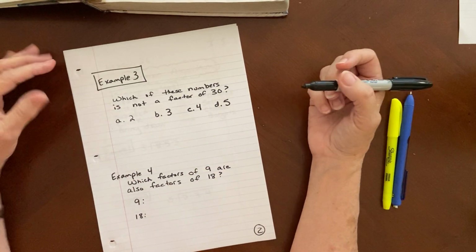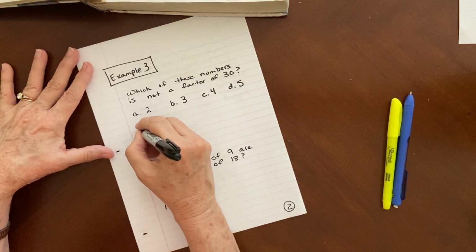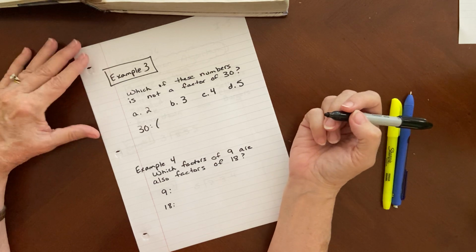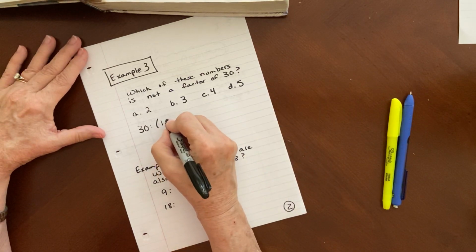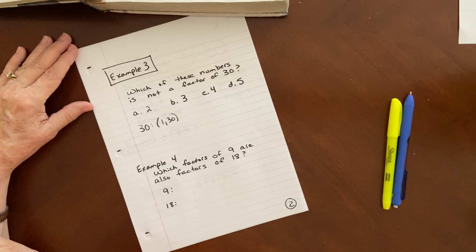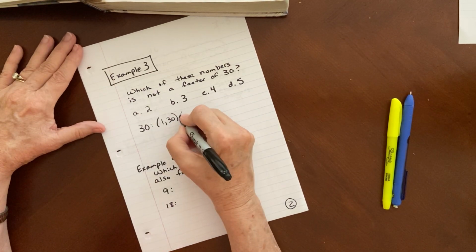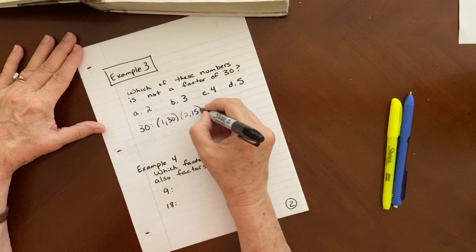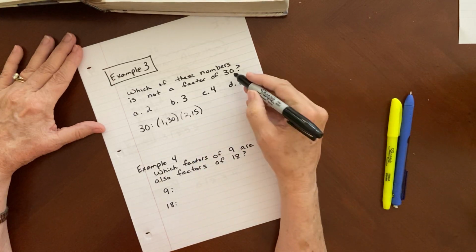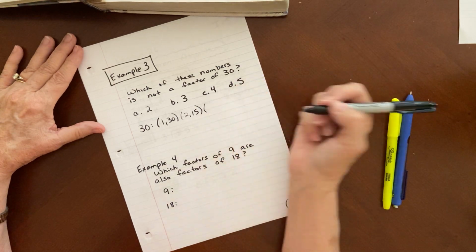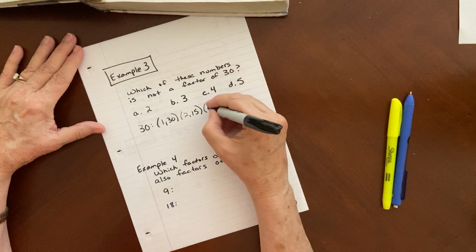We didn't look at those divisibility rules. So let's just go ahead and write our factors out. And I'm going to write them in pairs this time. I always know that 1 and the number is a factor pair. And I know that that's an even, so I know it's going to be 2. And I know it's 15, because 15 is half of 30. What about 3? Oh, 3 times 10.